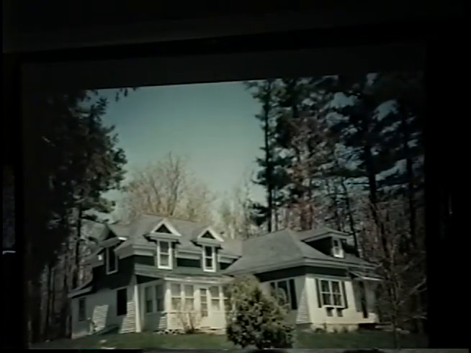This is in Raymond. What do you call it? This front part? Bungalow, yeah. And they added a funky addition. I don't know.